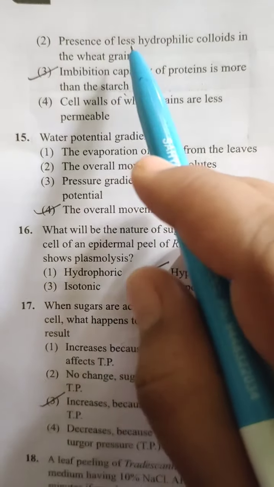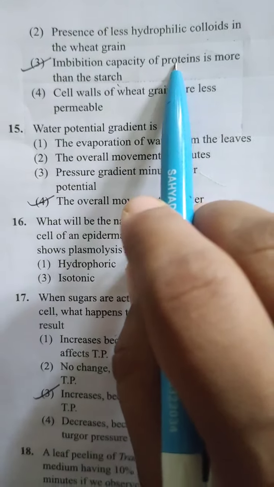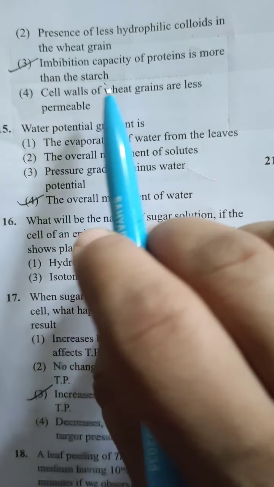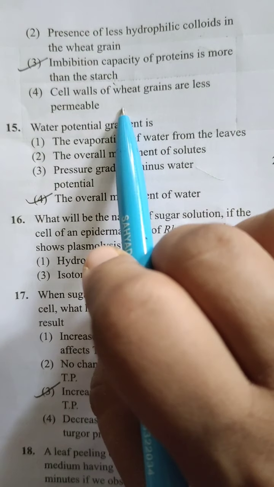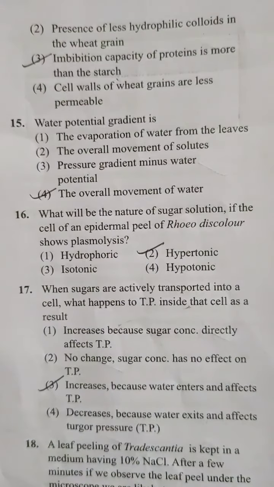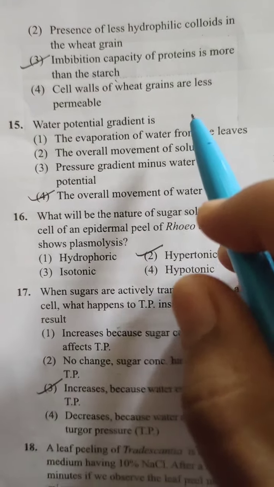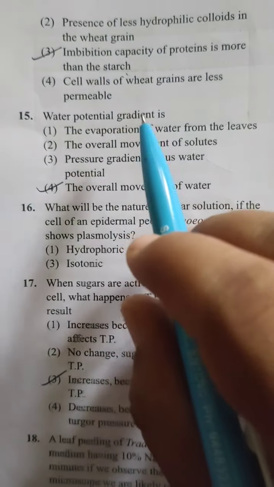Option 2, presence of less hydrophilic colloids in the wheat grain. 3, imbibition capacity of proteins is more than the starch. 4, cell walls of wheat grains are less permeable. So which is the right option? Imbibition capacity of proteins is more than that of the starch, because proteins imbibe more water when compared to the starch, and this is option 3.